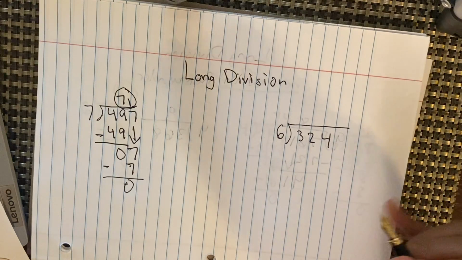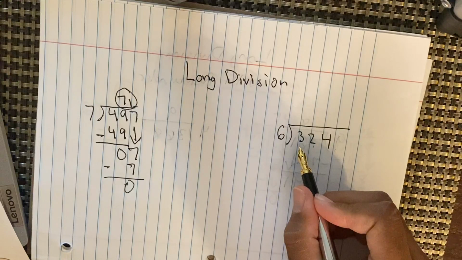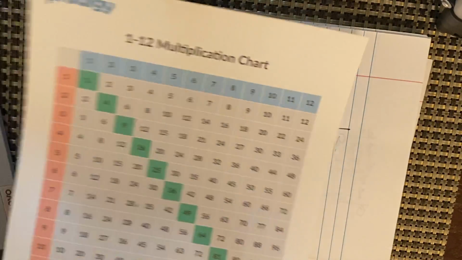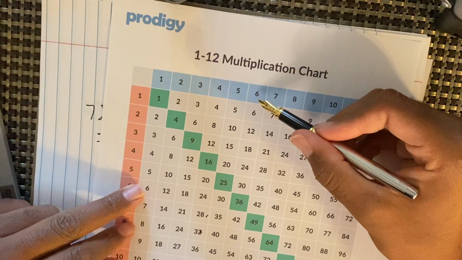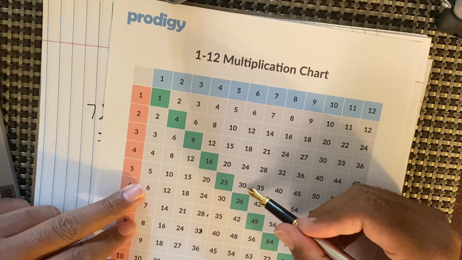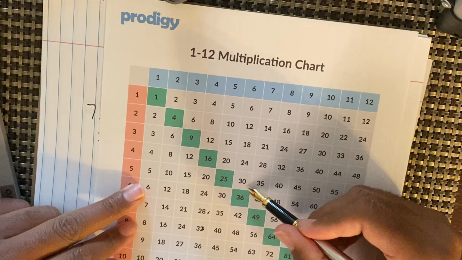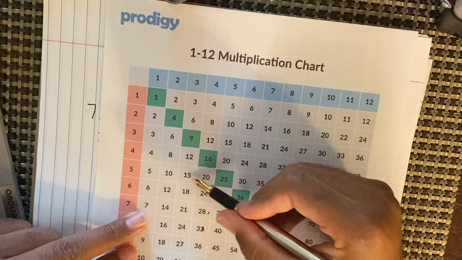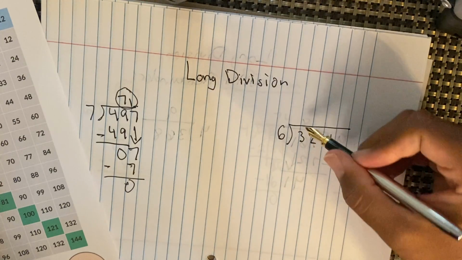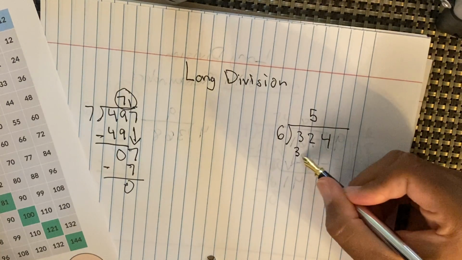Okay, let's move over to this side a little bit. You can't divide 3 by 6 because the 3 is too small. But if I do 32, 6 can divide into 32. Let's see how many times it can without going over. So I'm going to go to the 6, and I'm going to go down till I either see 32 or get close. I see 30 and 36. So we don't want to go over because the number's 32. So we're going to choose 30. Slide all the way to the left, and we see a 5. So 6 can divide into 32 5 times, and 5 times 6 is 30.